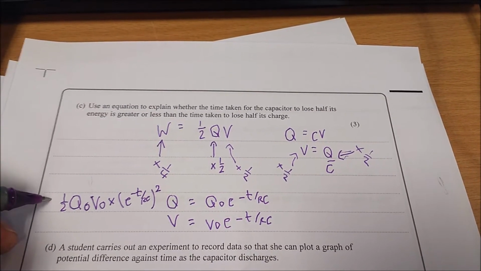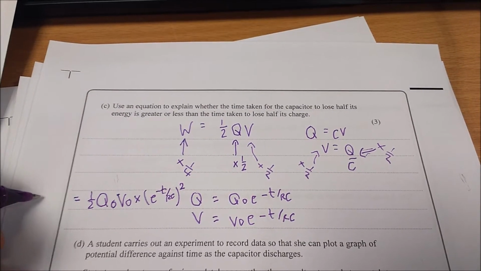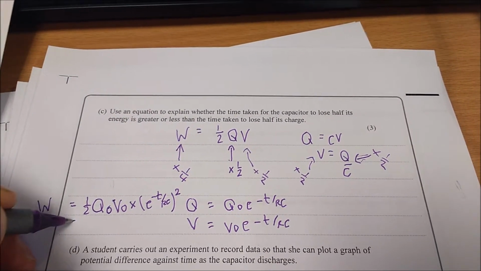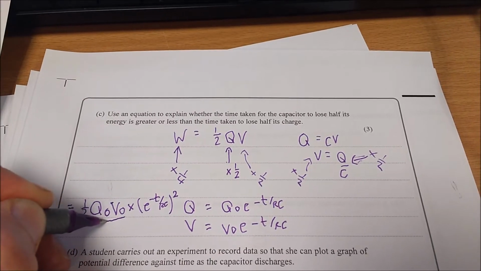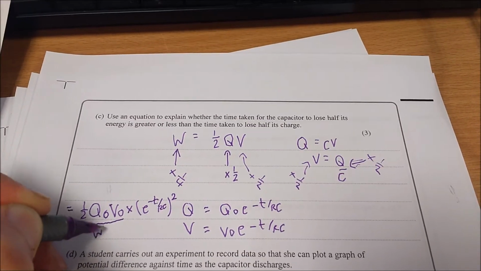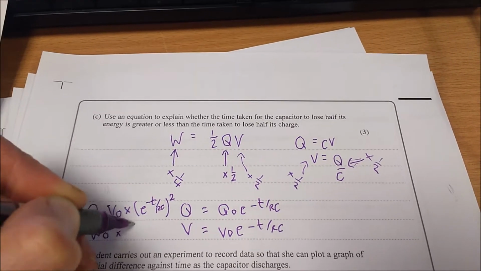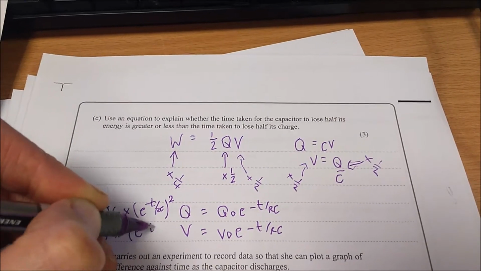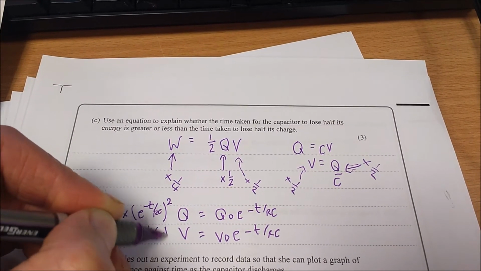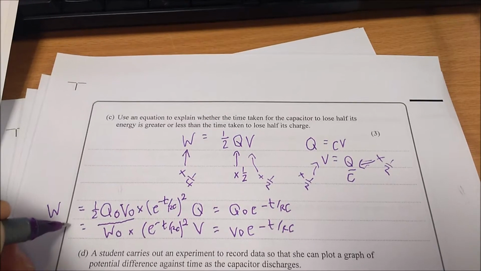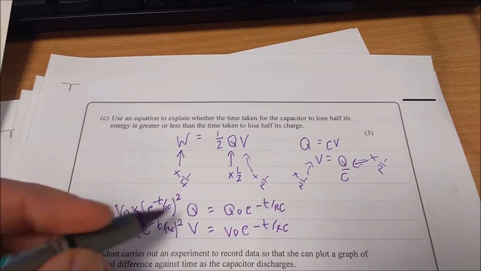And that's going to give you the energy stored at a given moment in time, which is actually W0 times e to the minus t over RC squared. So that gives you the energy stored at any given moment in time.